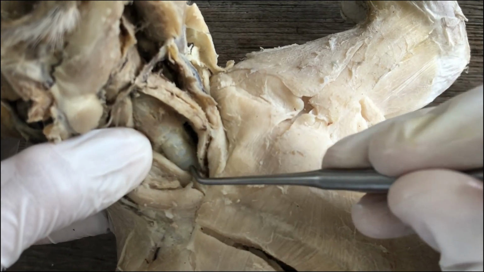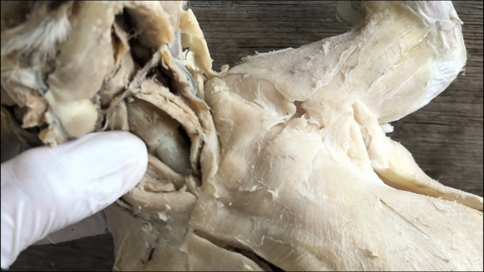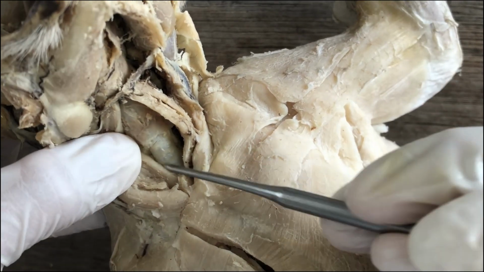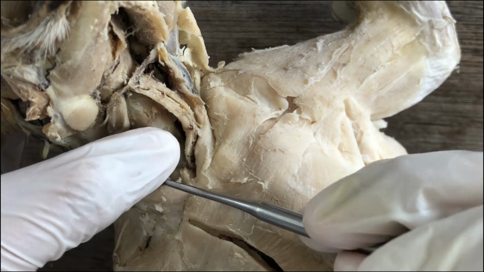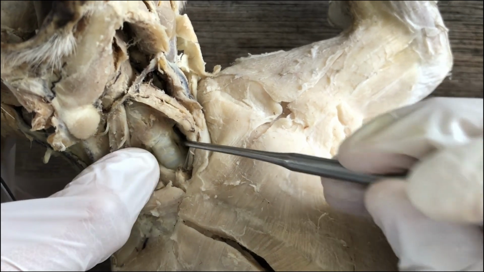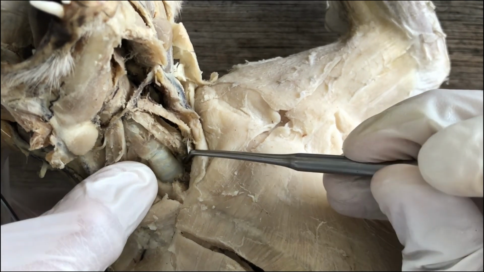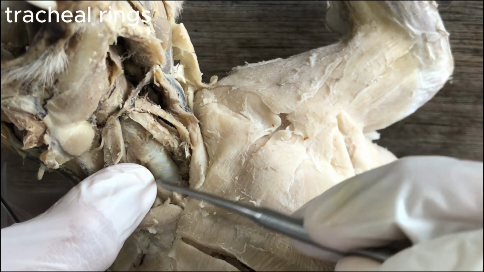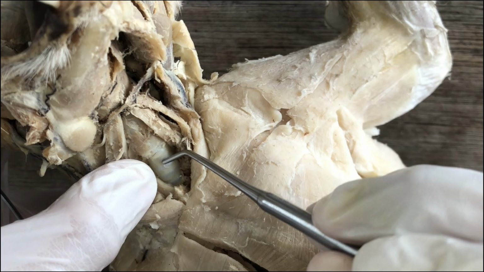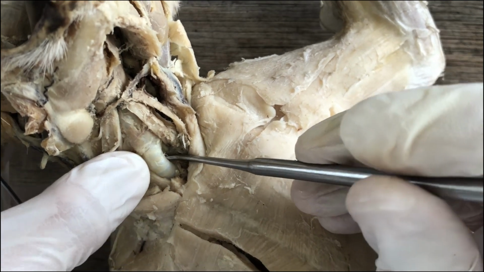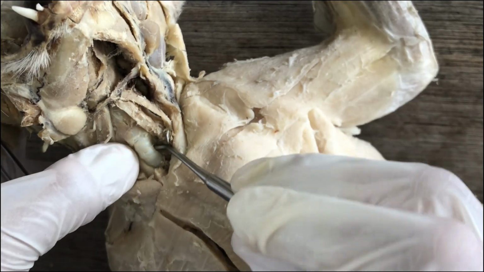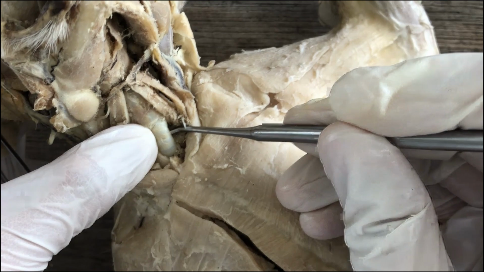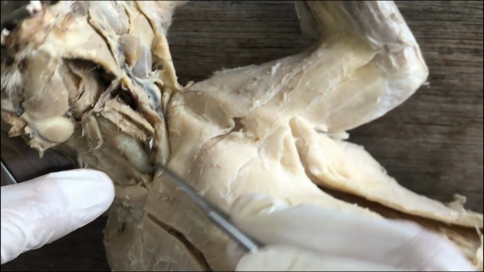It is reinforced by rings of cartilages. And it has horizontal white stripes. Those are rings of cartilages reinforcing the trachea so that it won't collapse under negative pressure of air. Right? So that's the trachea.